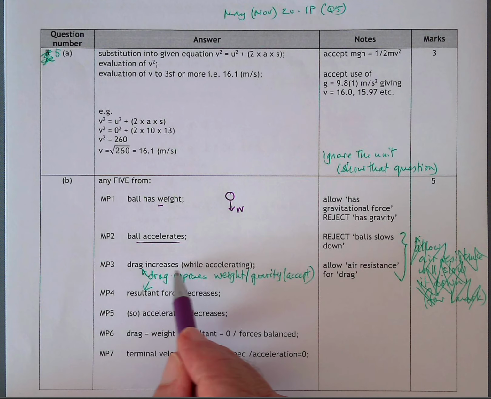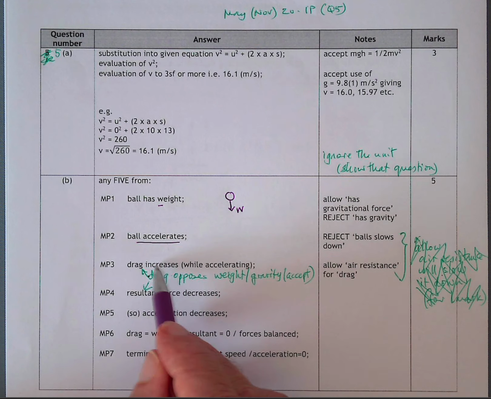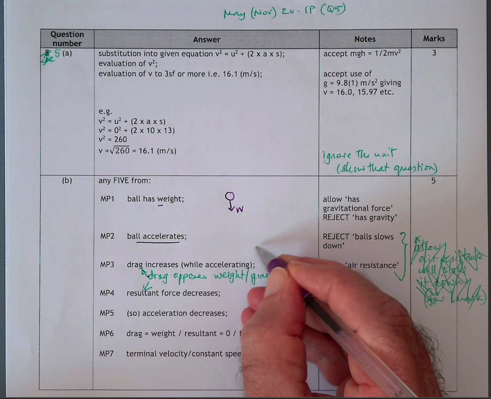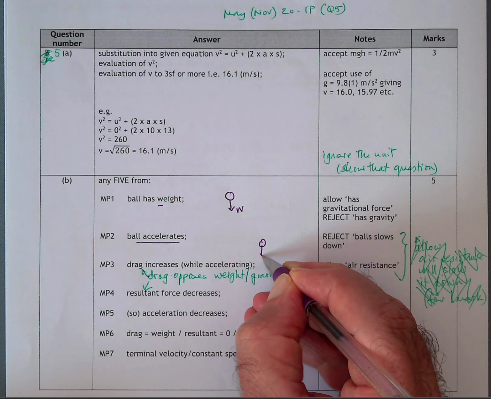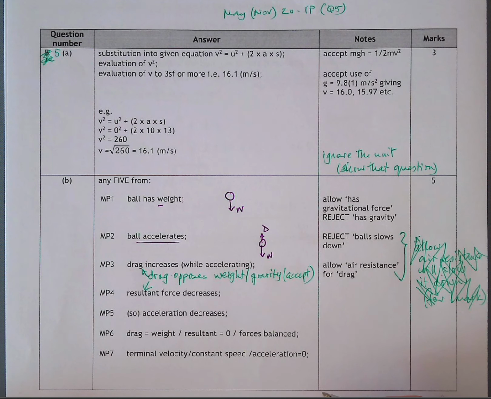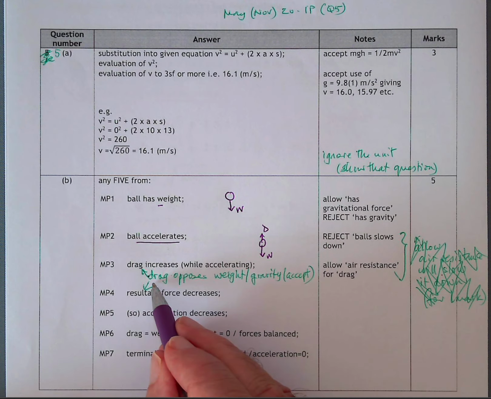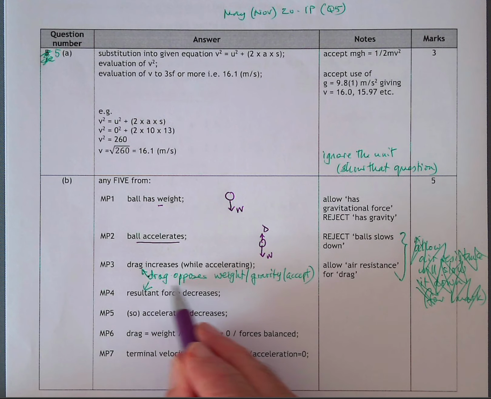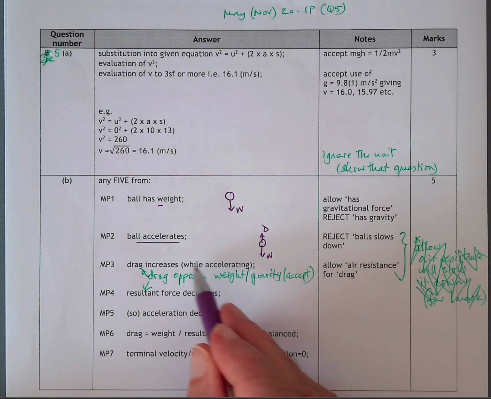So as the ball speeds up, it's accelerating, and the drag force increases with speed. So by the time you've got a little bit of speed, the weight doesn't change, but you have a little bit of drag. And initially the drag is smaller than the weight. The drag opposes the weight. I've said that they should accept that as an alternative way of wording this.